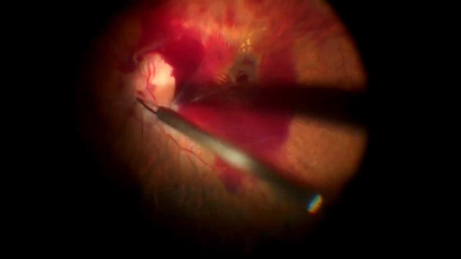We are just removing the hyaloid here, and once we remove the hyaloid right from the disc and move it on, you can remove the blood. We trim the hyaloid here and reach the retina to remove the pre-retinal blood.